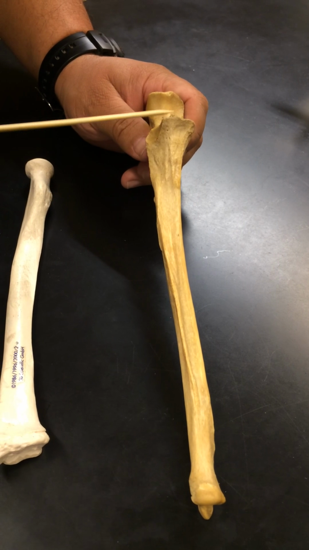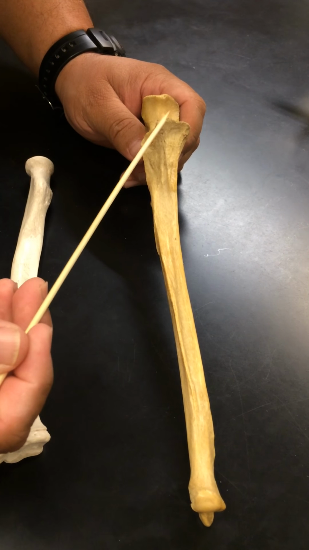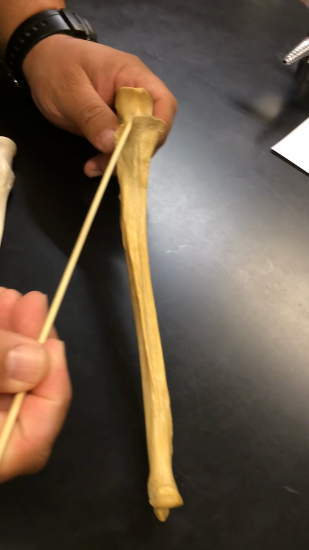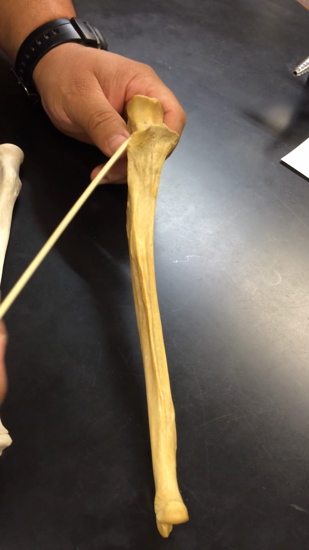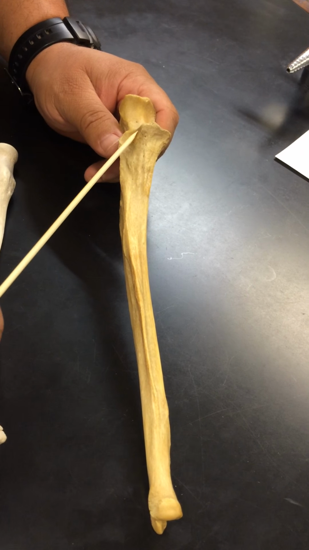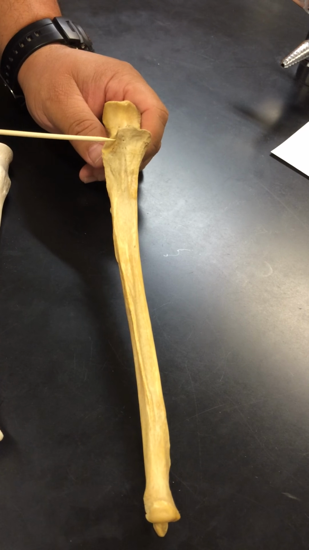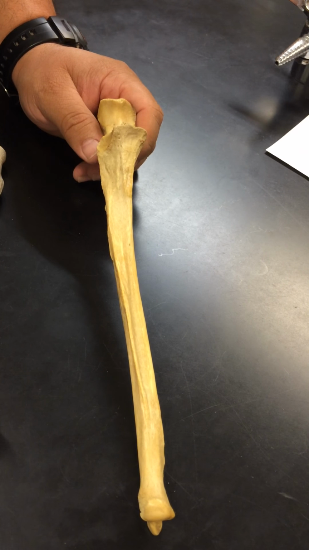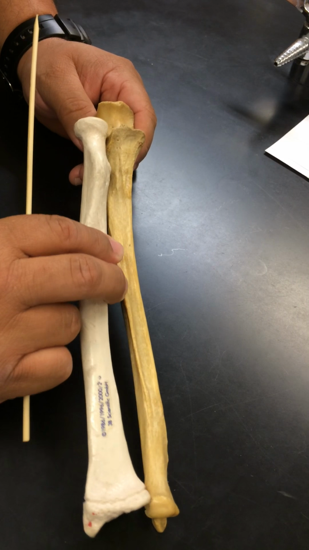If we focus on the coronoid process, just lateral to that coronoid process, you see the radial notch. In this particular model, the notch is highly visible. This notch obviously should be pointing lateral so that the head of the radius could articulate there.